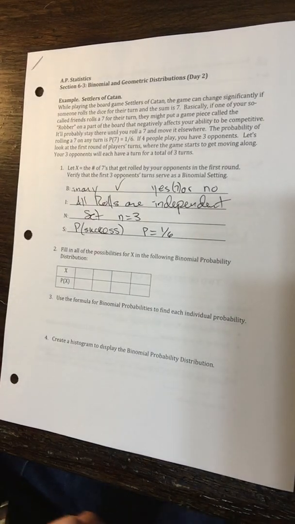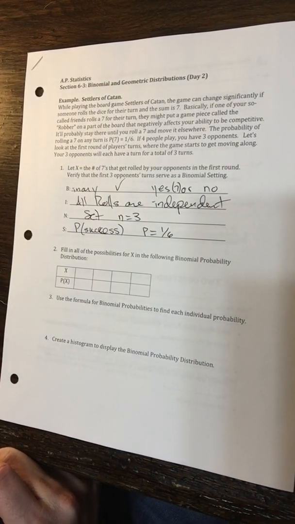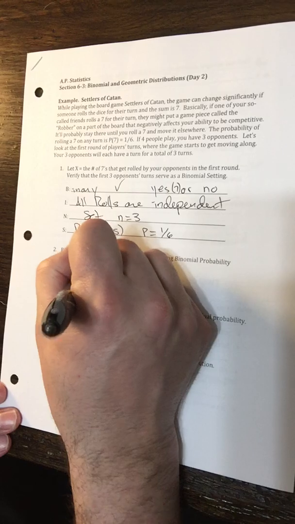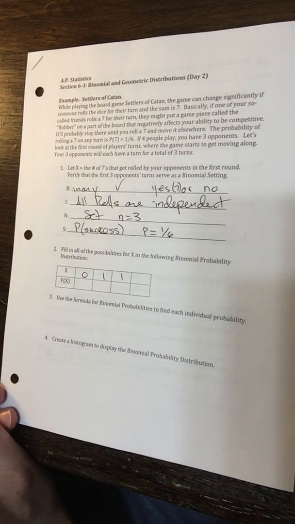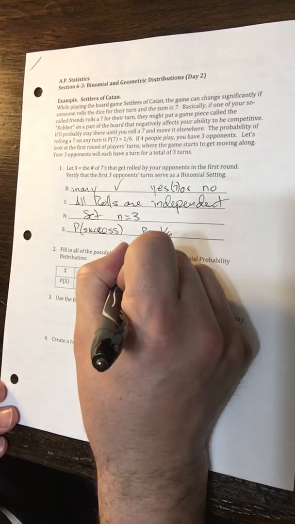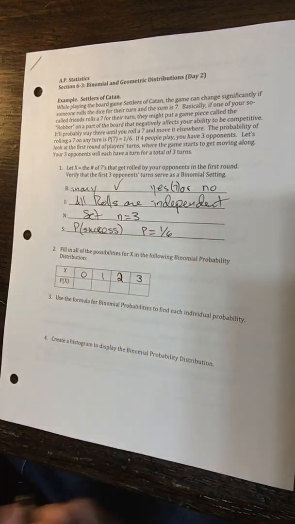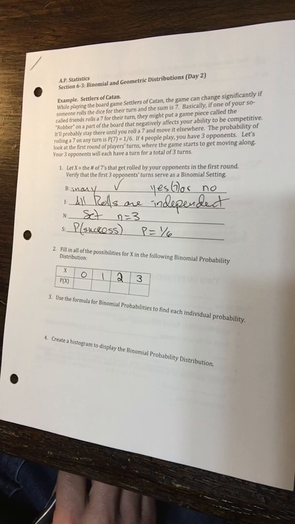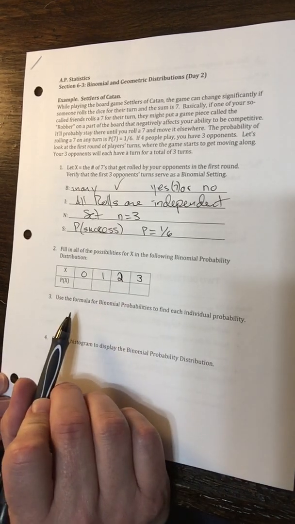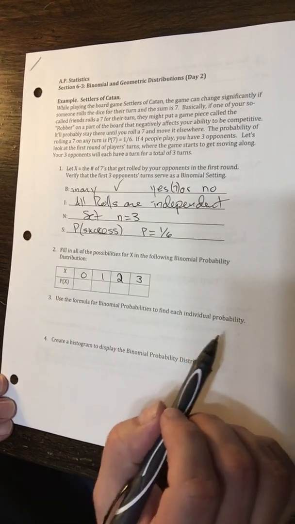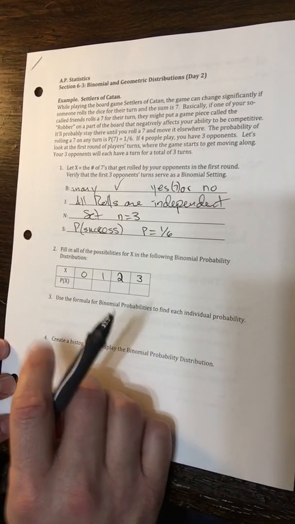Okay, fill in all of the probabilities for X in the binomial probability distribution. There could be 0 7s. There could be 1 7, 2, there we go. 0, 1, 2, and 3. Okay? Those are the possibilities for X, not the probabilities. Use the formula for binomial probabilities to find each of these 4 probabilities.